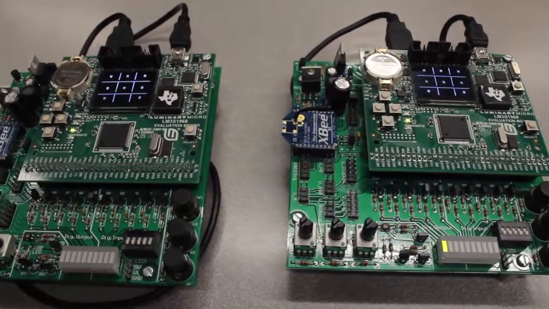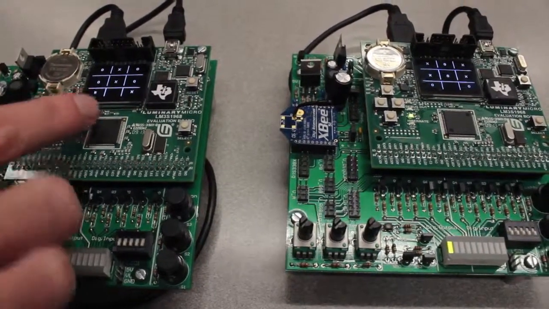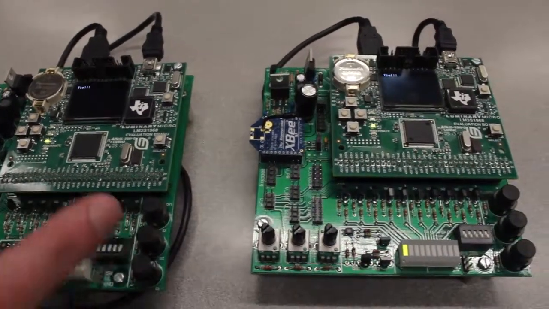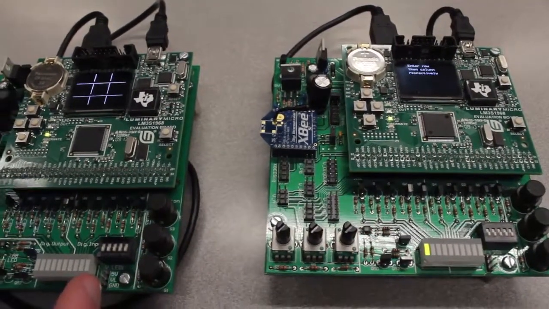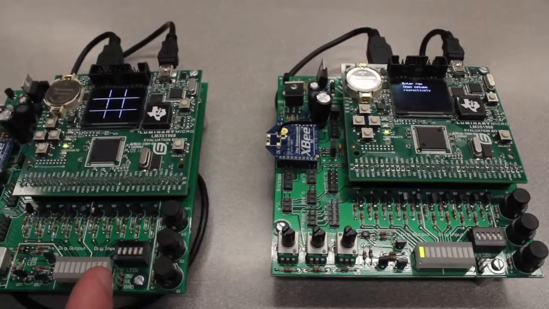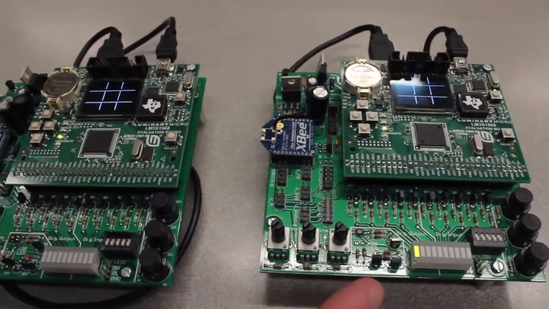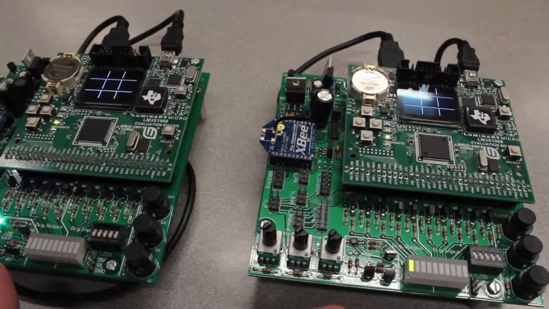Alrighty, so these boards are set up for a tie. So the final move is obviously going to be right here. So we're going to do row 3, column 2, and the boards both say tie. So this board had won already. The score was not incremented because they tied, so neither score was incremented.